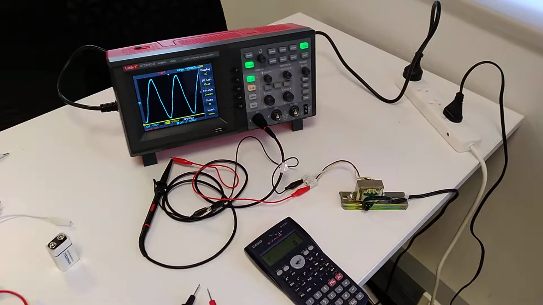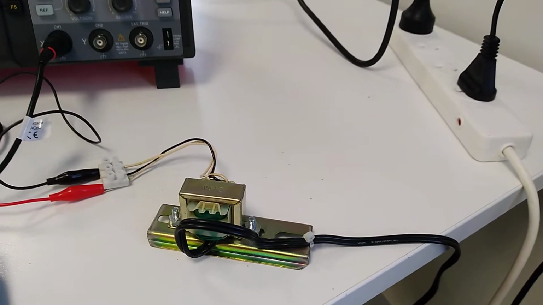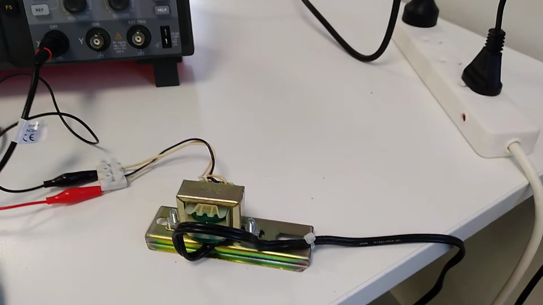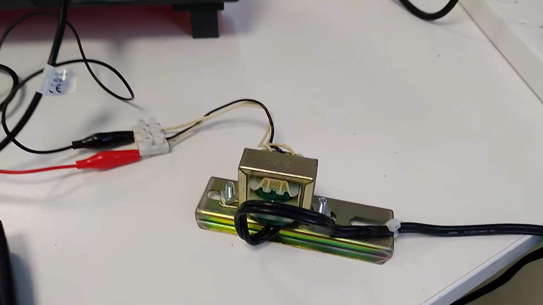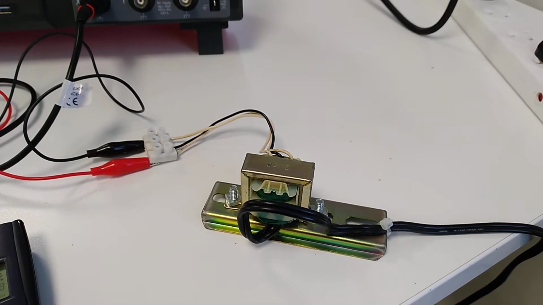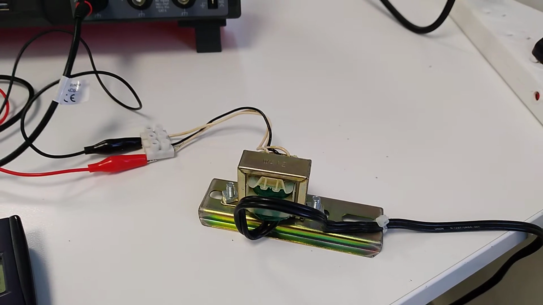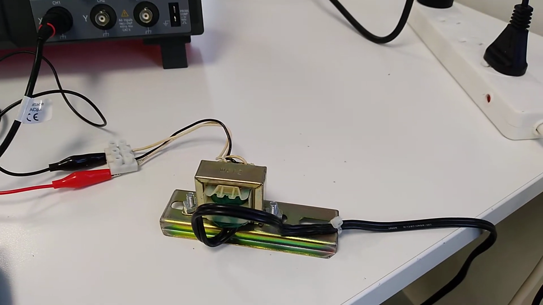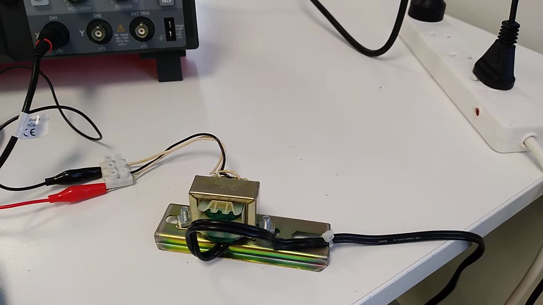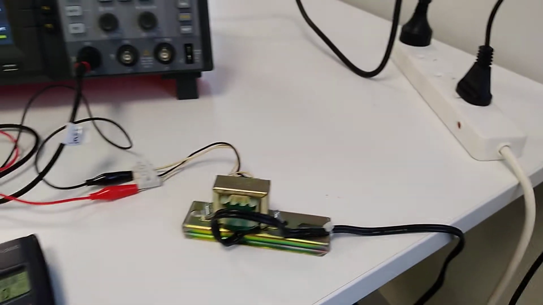This is taken in New Zealand, where we run on an RMS value from the mains of 230 volts, and I'm just using a small step down transformer here. We'll measure the RMS voltage, and then compare it to the peak value. The RMS value from the peak value is 0.707.